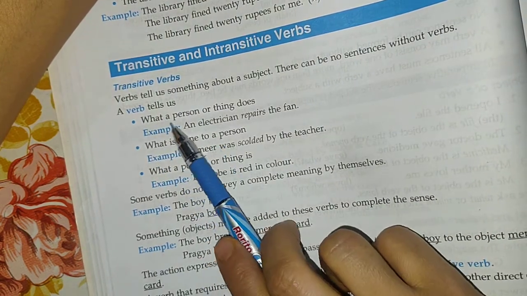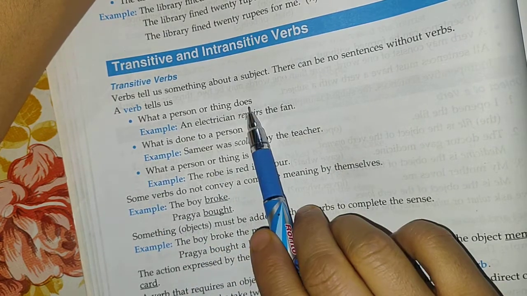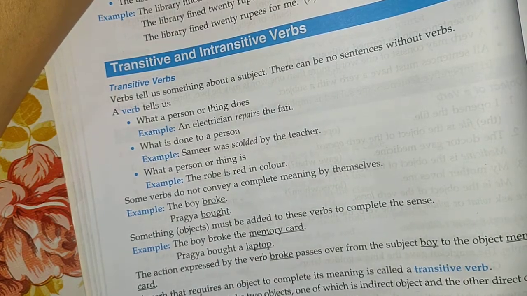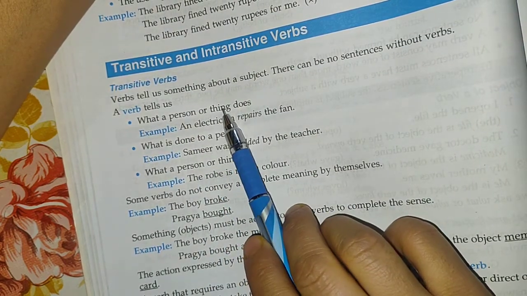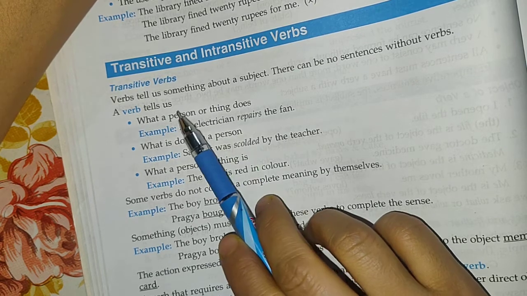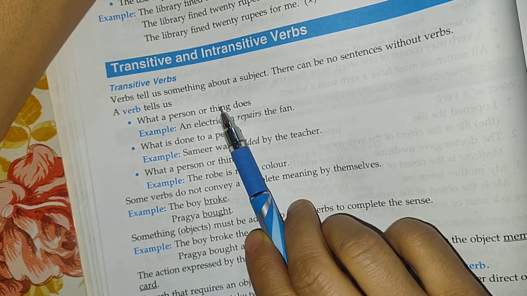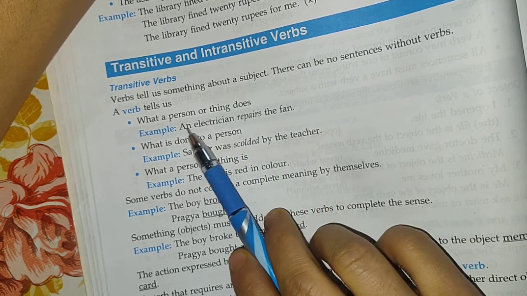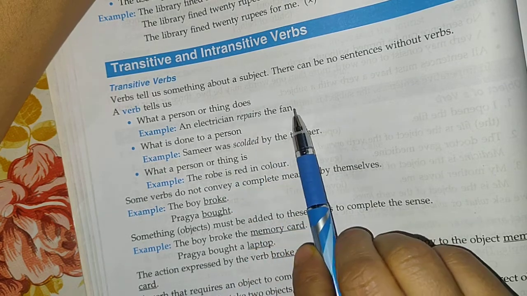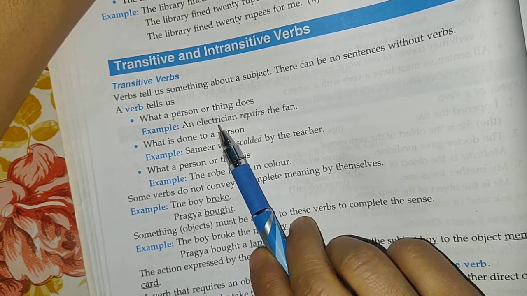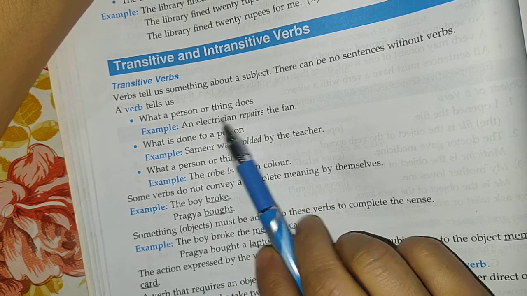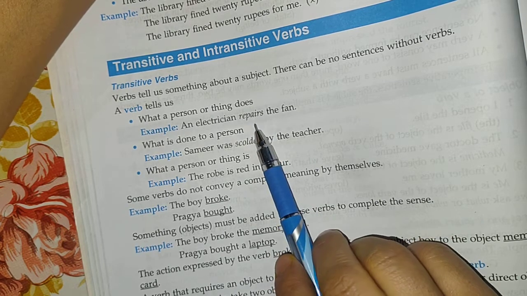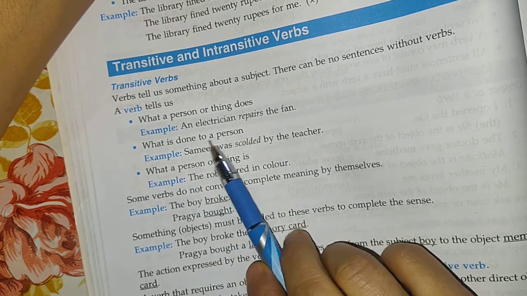A verb tells us what a person or thing does. Does means action. The verb tells what a person or a thing does, which means it is talking about the subject. A person or a thing will be the subject of the sentence. Example: an electrician repairs the fan. Here electrician is your subject and repairs is your verb.